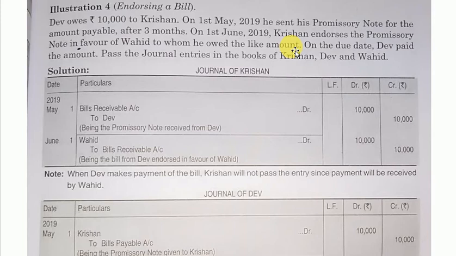So what Krishan is doing is transferring the ownership to Wahid, which he has accepted. So the entry for endorsement in the book of drawer Krishan will go: June 1, Wahid debit to bills receivable account, being the bills receivable endorsed in favor of Wahid, 10,000.